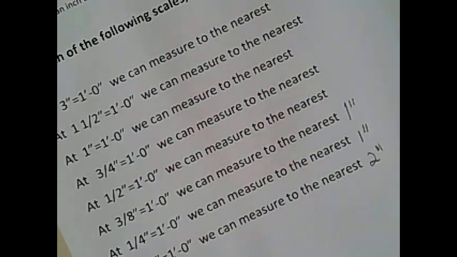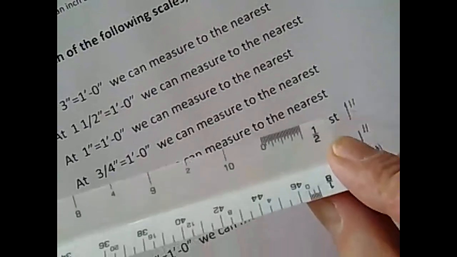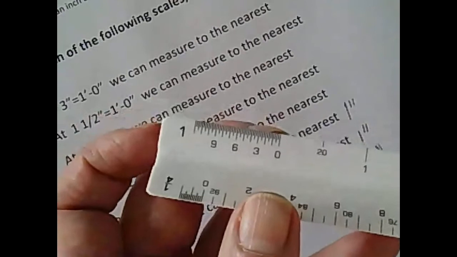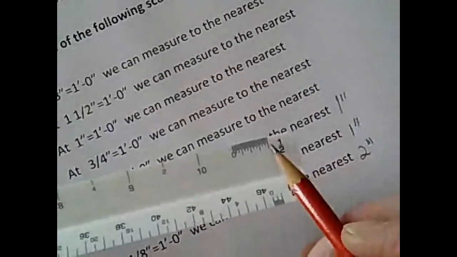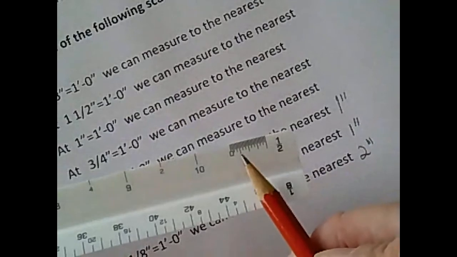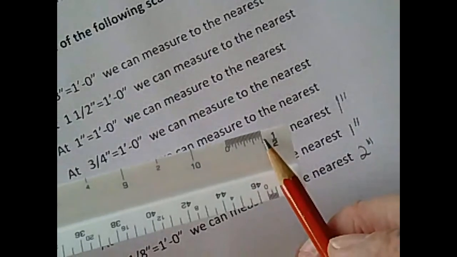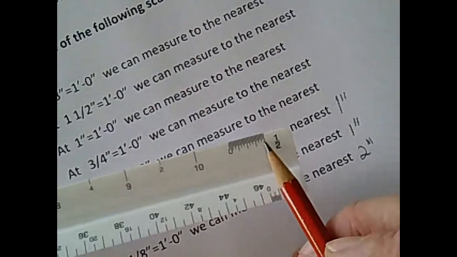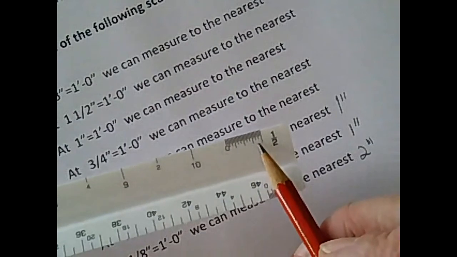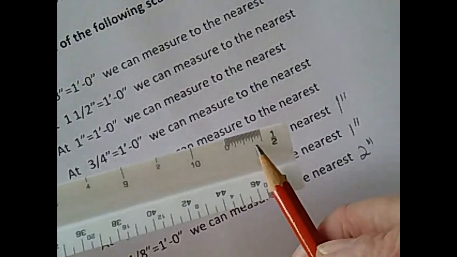Now I'm going to go to the 1/2 inch scale. So the 1/2 inch shares the scale with the 1 inch. And at 1/2 inch scale, you can see we've got 0, this is 12 inches, always is 12 inches. So I can find 3, 6, 9, 12, right? Does everybody see that? Okay, yeah.